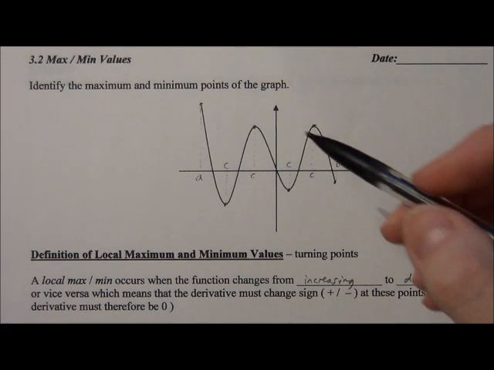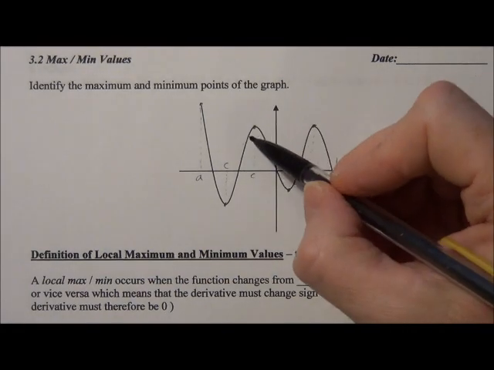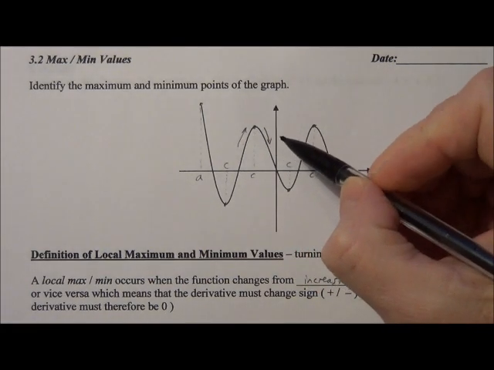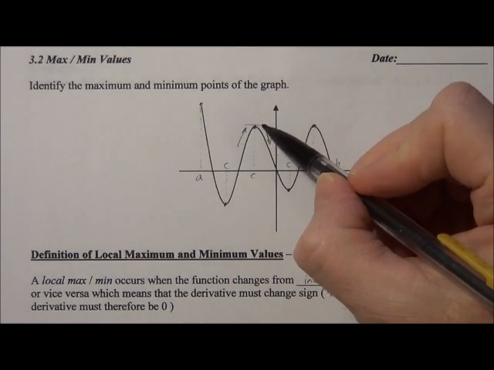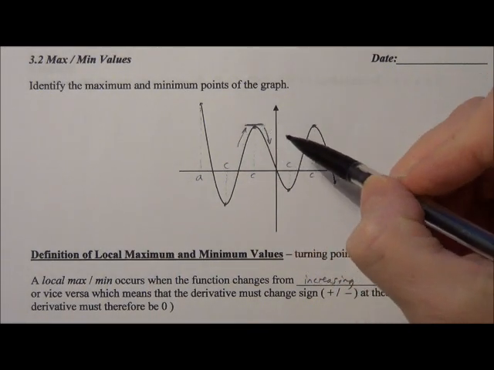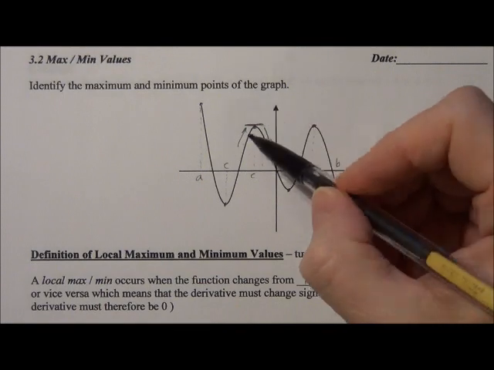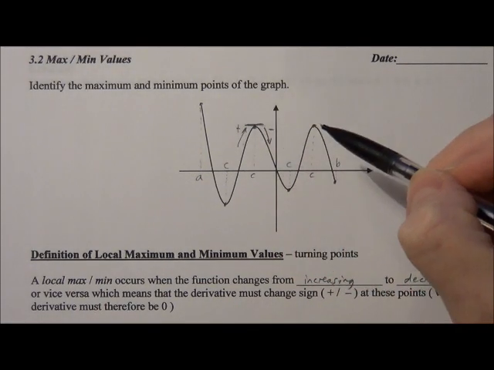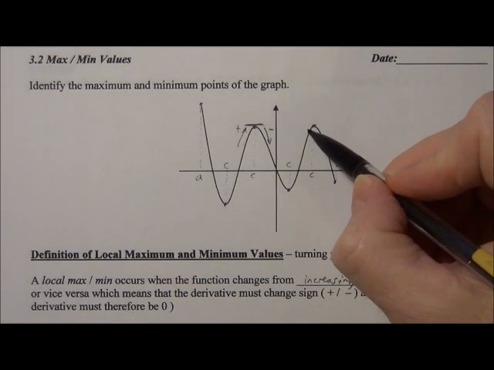So if we take a look over here where the graph is increasing and then it changes to decreasing, at this point the derivative is 0. Here the derivative is positive, here the derivative is negative. Again, the same sort of thing happens here.